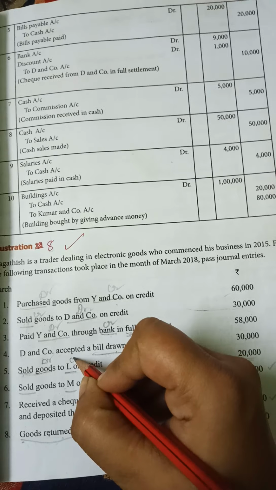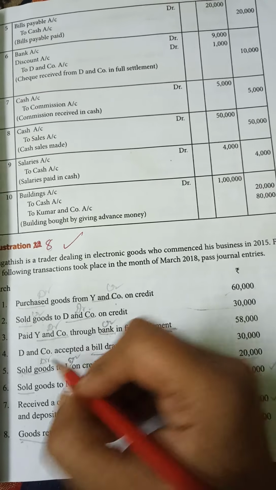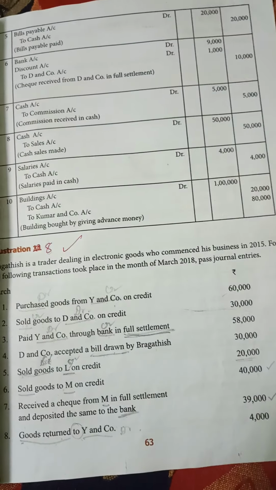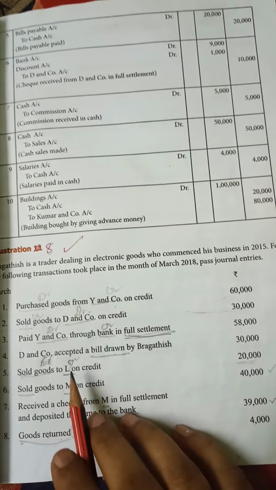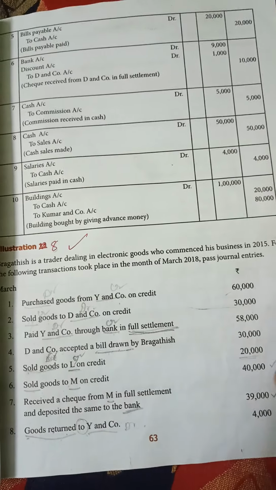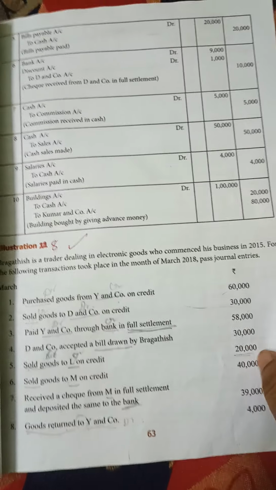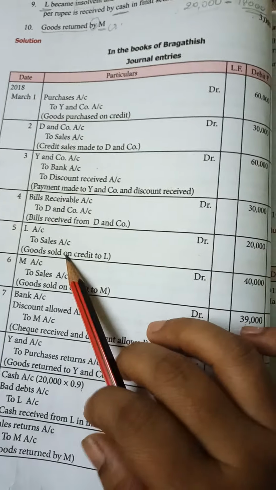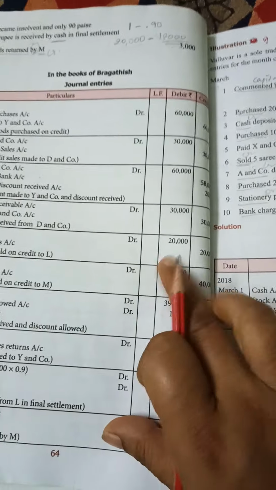So we have to debit the receiver. And when we are making sales, all the incomes are to be credited. So you will write L and Co, since he is the receiver, L and Co account debtor to sales, rupees 20,000 in the debit and the credit column.